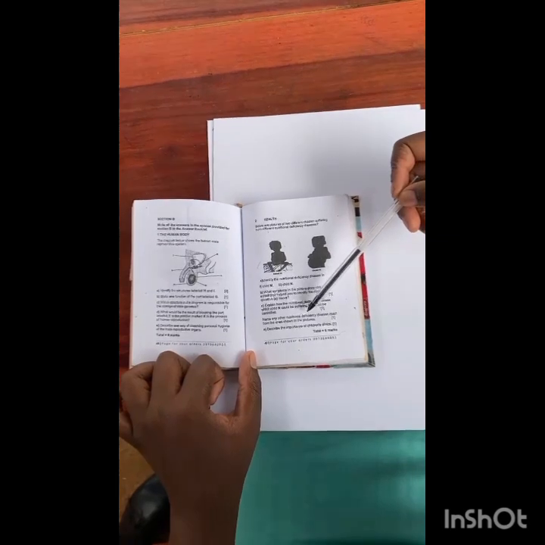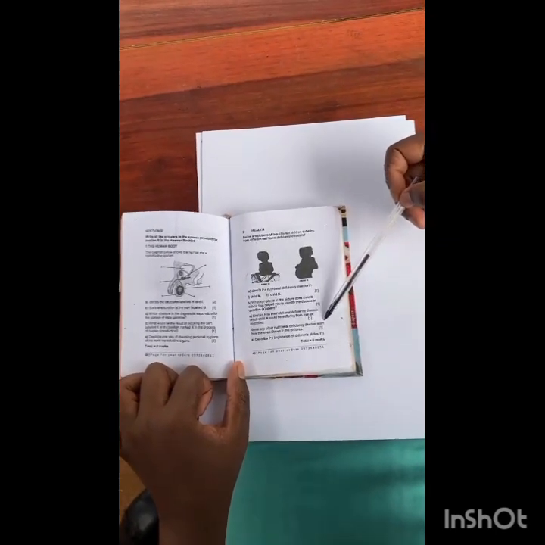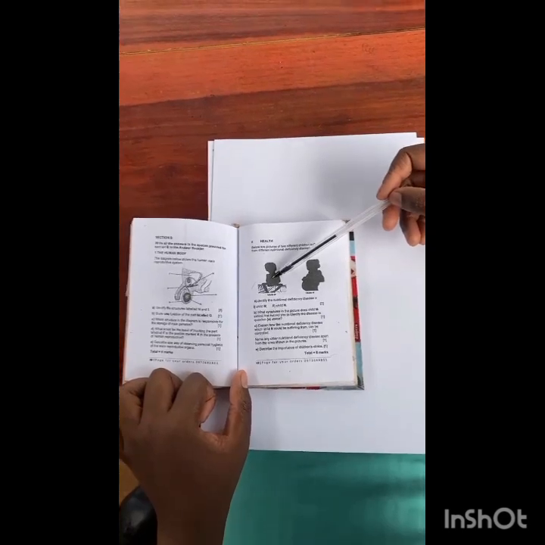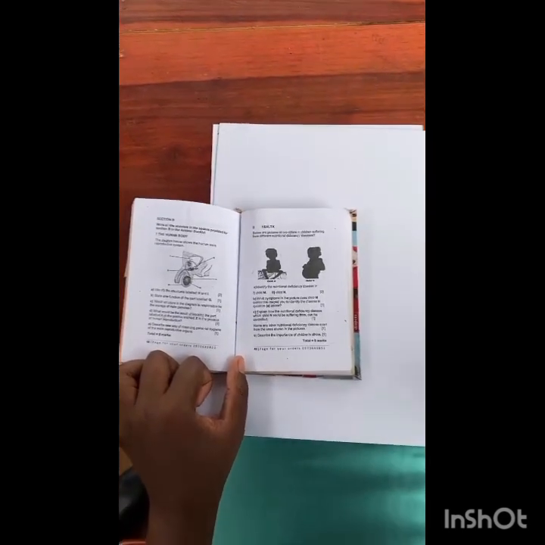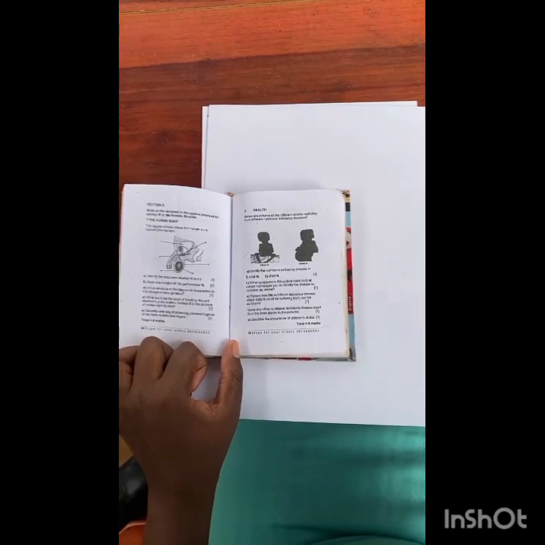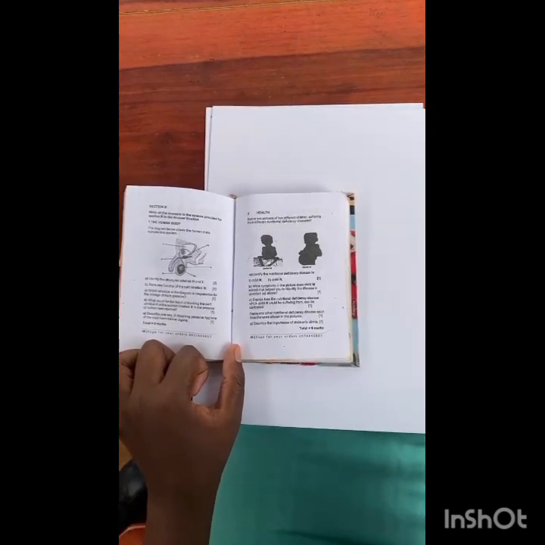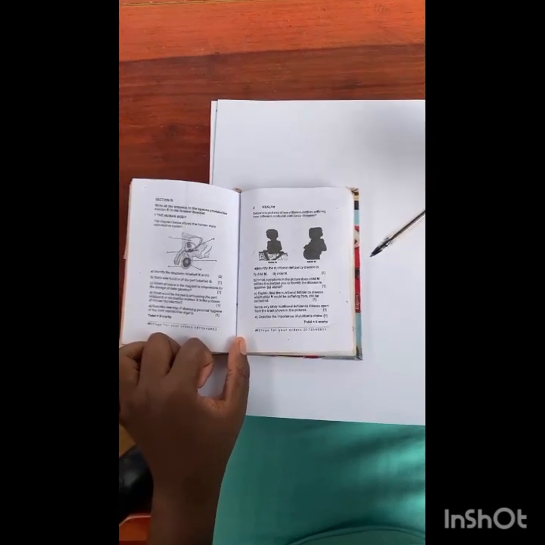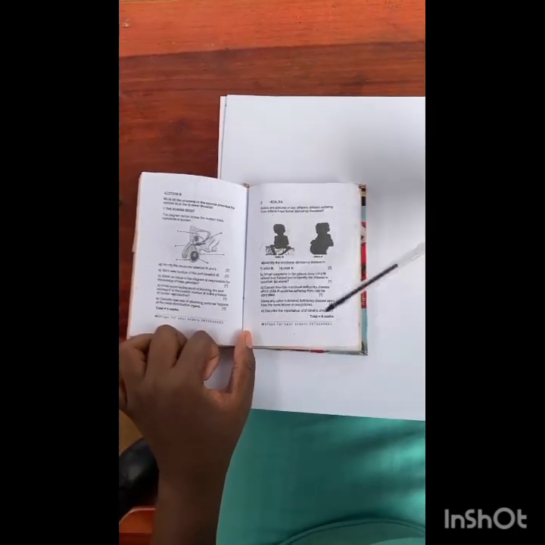Name any other nutritional deficiency disease apart from the ones shown in the picture. This is marasmus, this is kwashiorkor. Other deficiency diseases are goiter, rickets, scurvy, the list goes on. But here, they've only asked for one. So even if you know many, you just list one. You can just say rickets.